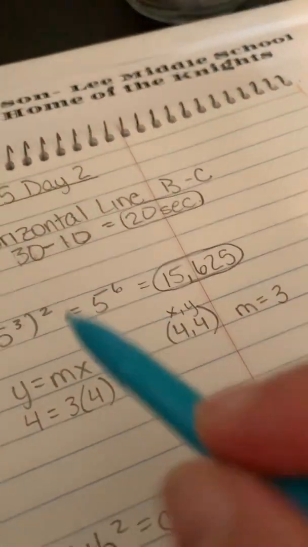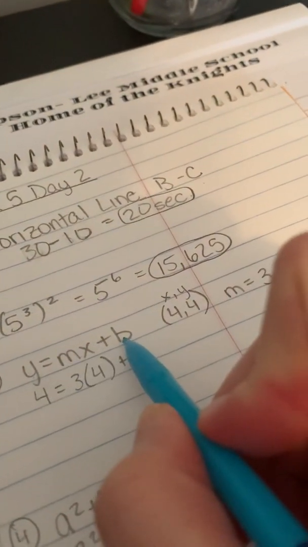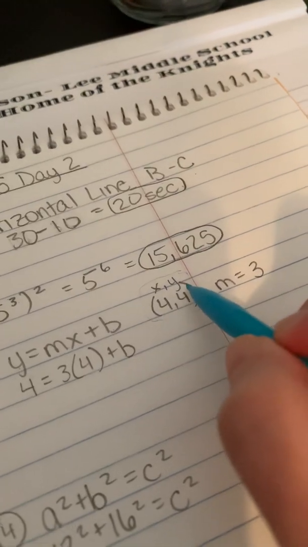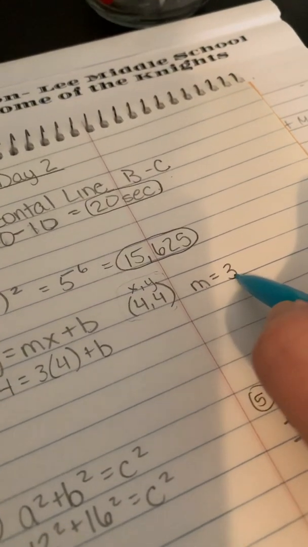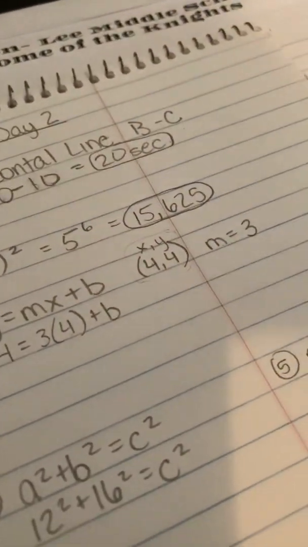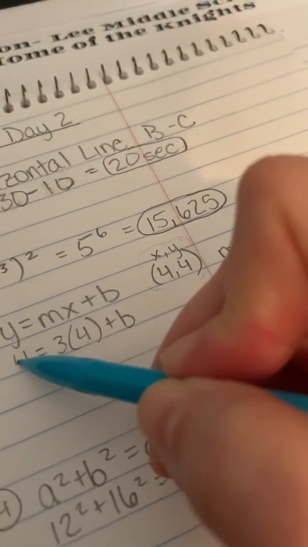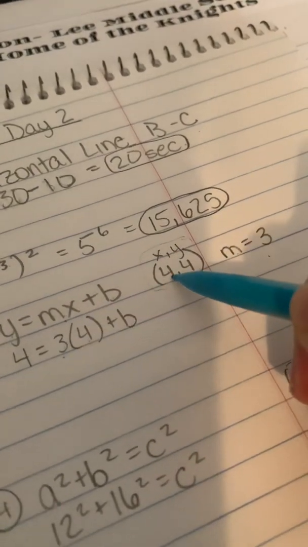But if you did not know that rule, you could always take y equals mx plus b, take any point from the table. I just chose (4, 4), and take your slope, which we found yesterday was 3, and plug it in to y equals mx plus b, where y is 4, m is 3, and x is 4.